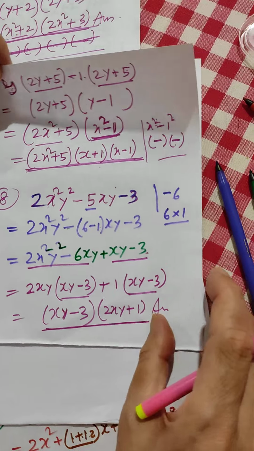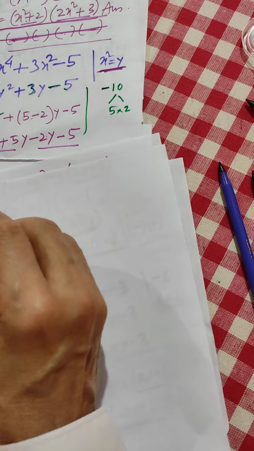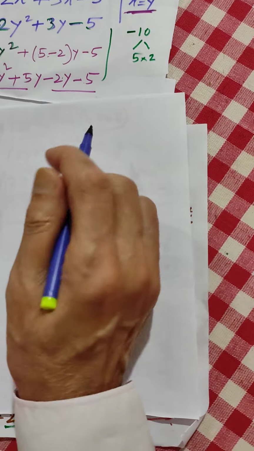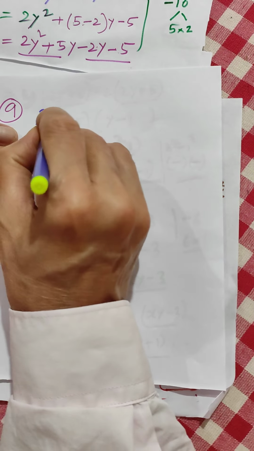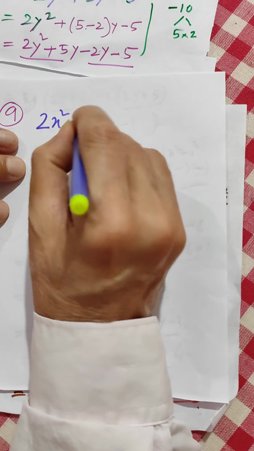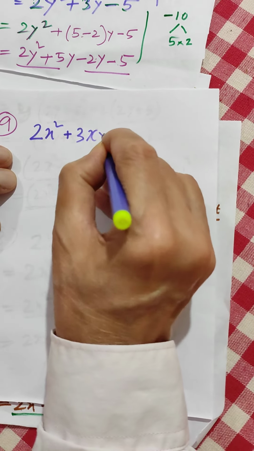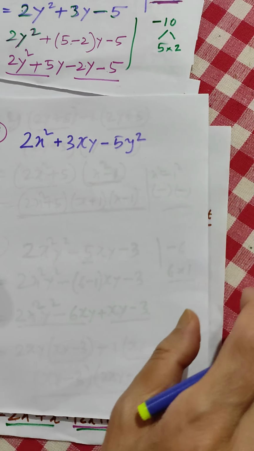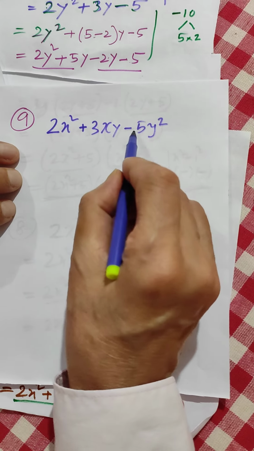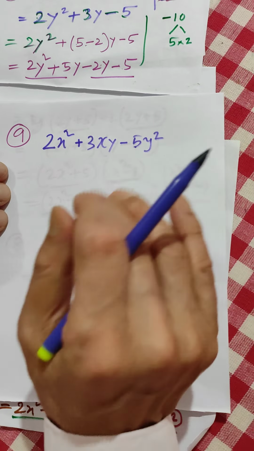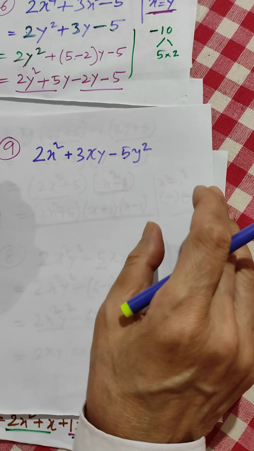Okay, now another is left. The last one now. This is the last for today. Now consider this one: 2x square plus 3xy minus 5y square. Okay, see this one. Now x and y, two variables are there, so final answer will contain both the variables.